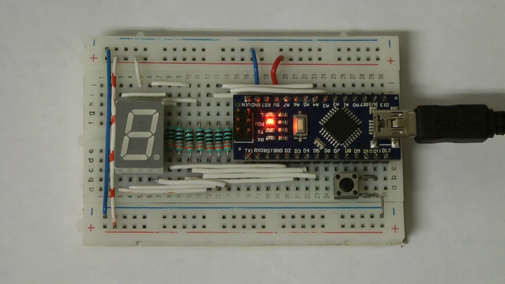Today I will present you a simple but yet interesting project. I will show you how to make an electronic dice simulator using an Arduino.